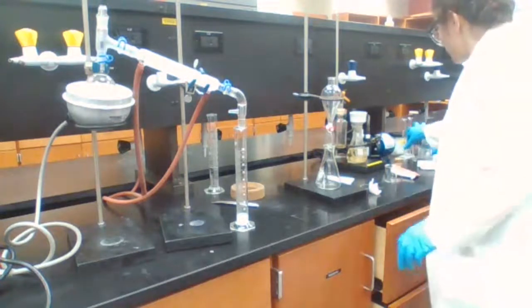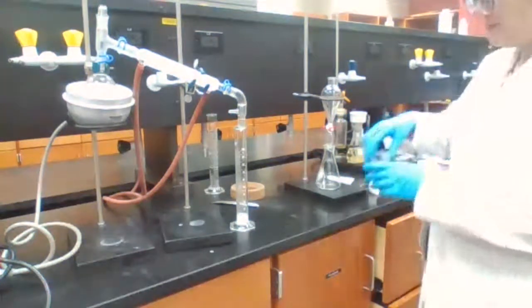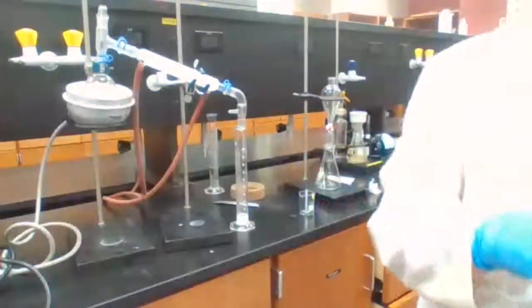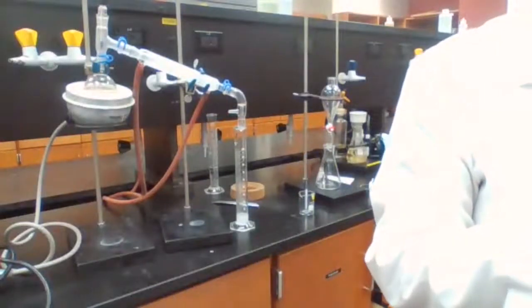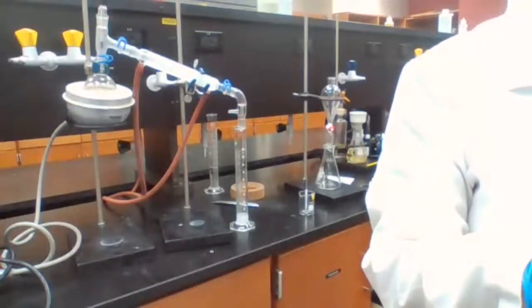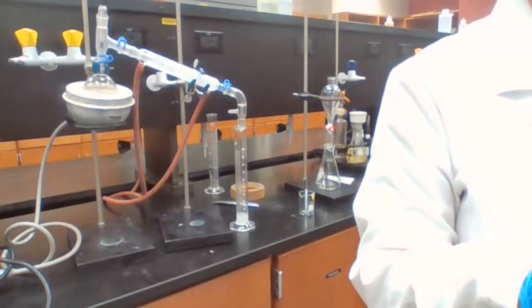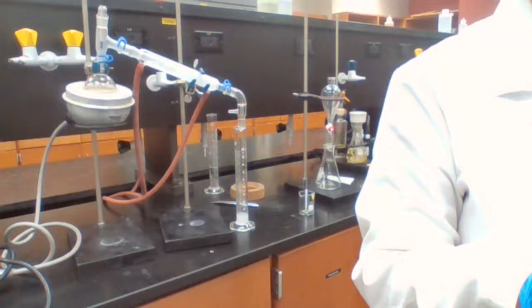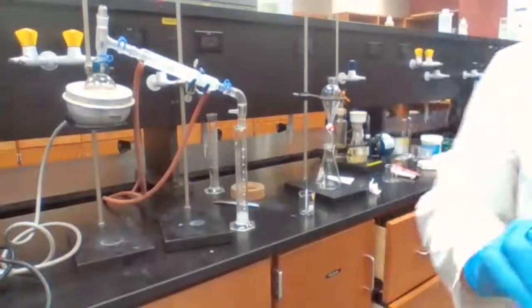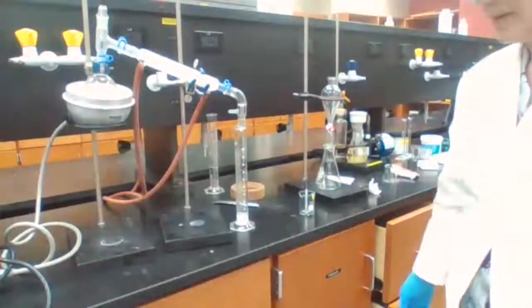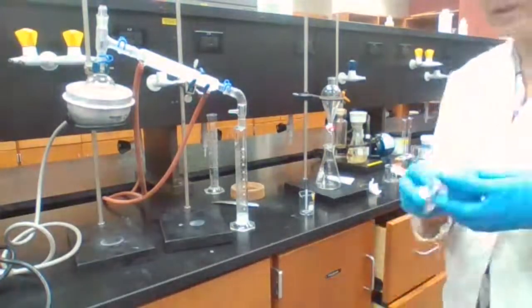Going to get ready for some methanol. Do we have any washing steps for separation? Just drying. Okay, just the separation. So I don't have to get my washing solutions ready.